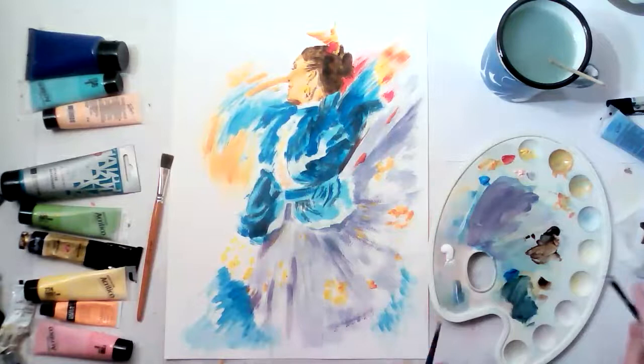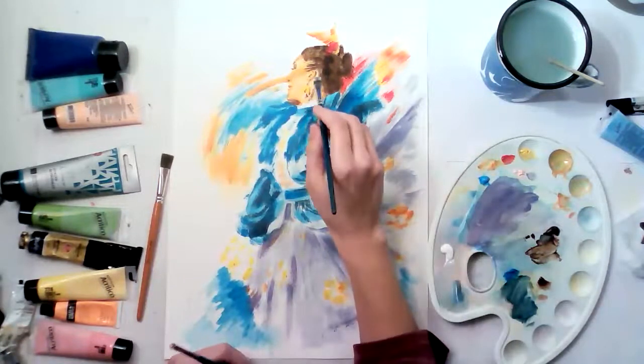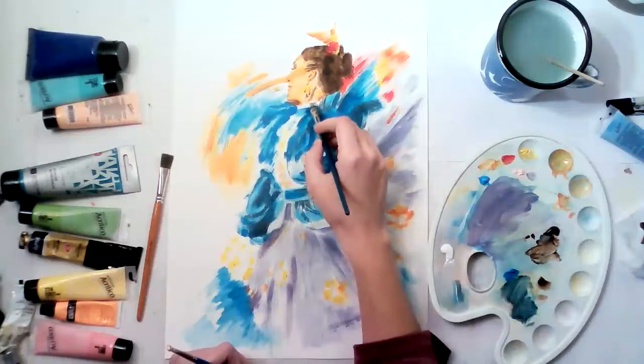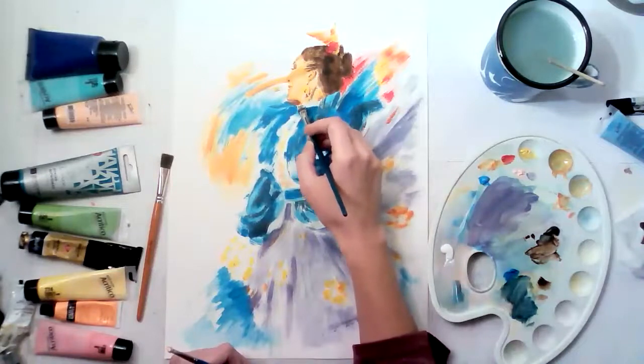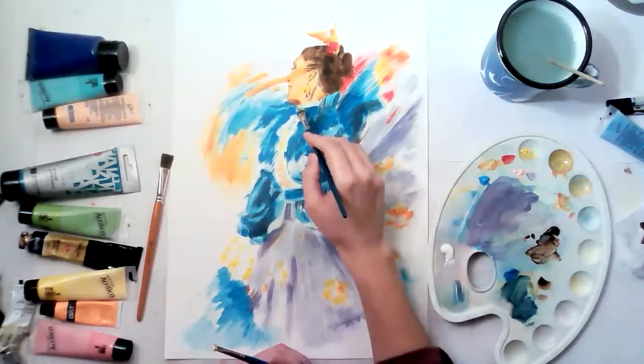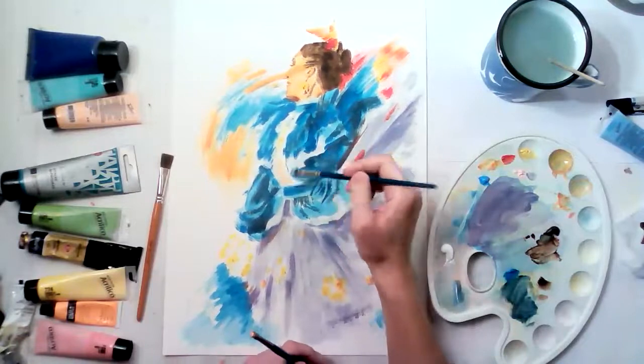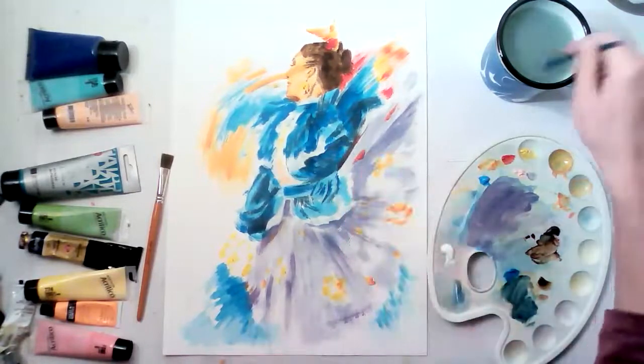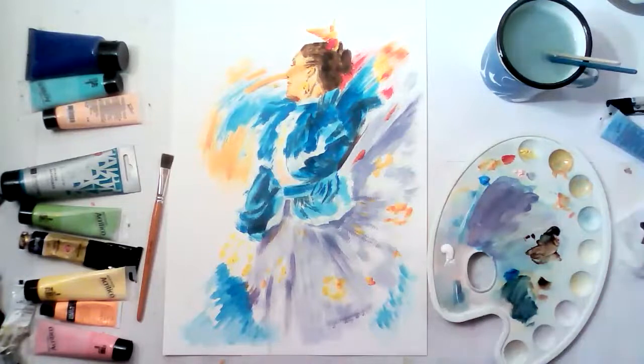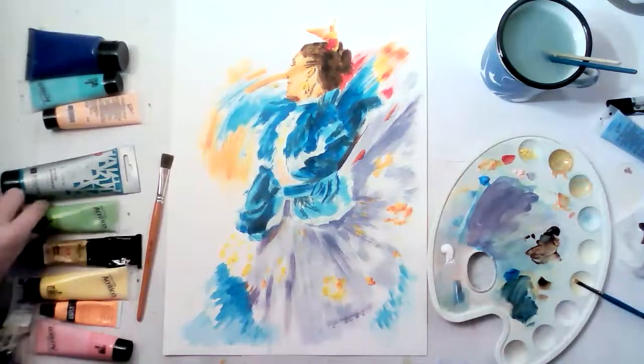And let's work a bit more on the one where the face is, also maybe not too whitish, just a bit more. And yeah, the dress. Let's take some green.